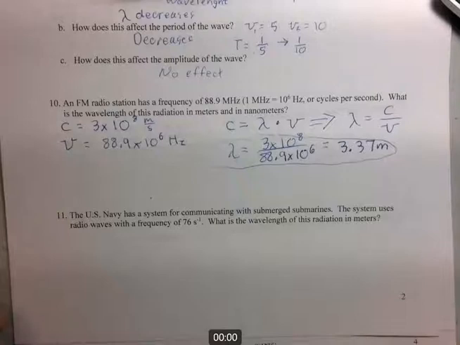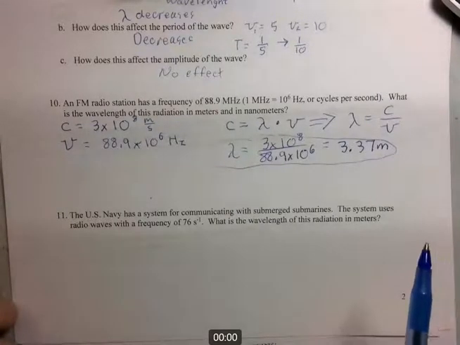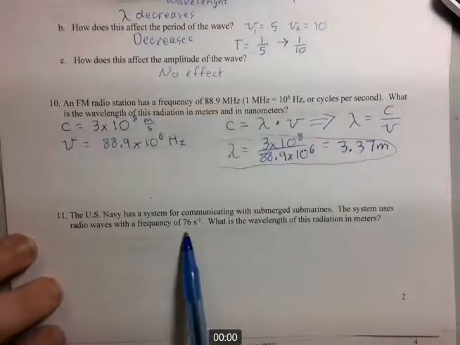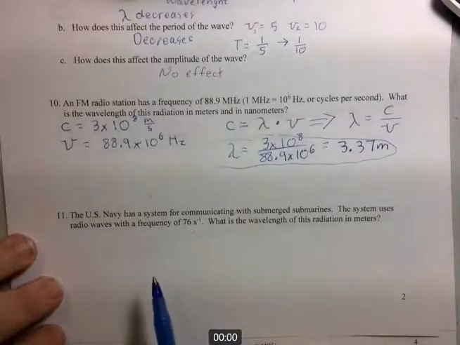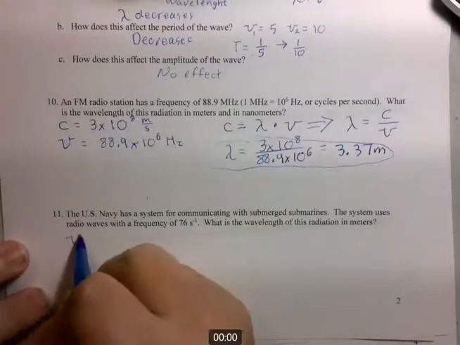Okay, the U.S. Navy has a system for communicating with submerged submarines. The system uses radio waves, again, at a frequency of 76. Again, you could say hertz, you could say s to the minus 1, or you could say 1 over s. So that's our frequency.